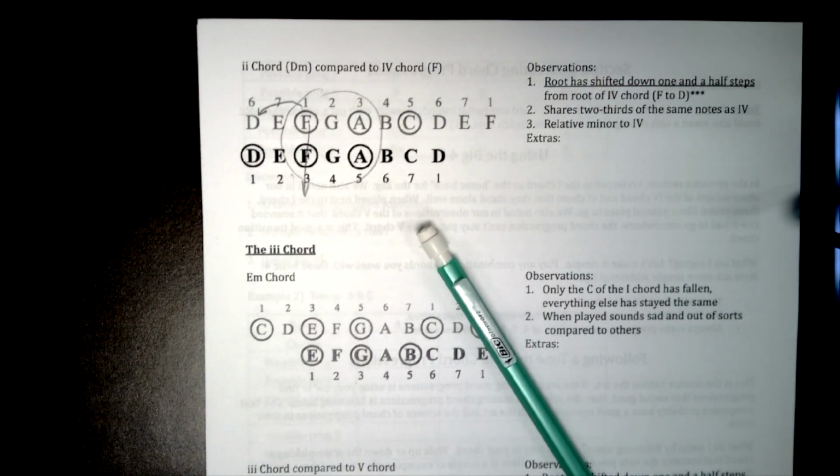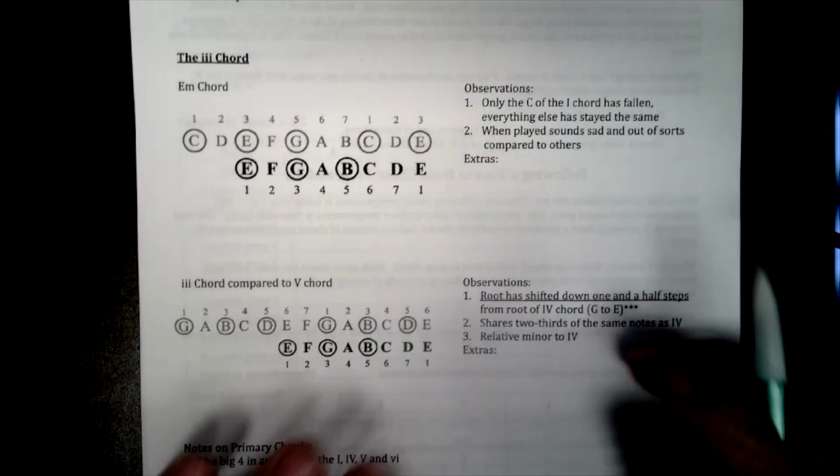So if I have an F, to the D minor, you have... so very similar. One's just happy and one's melancholy. So let's move on to the 3 chord.